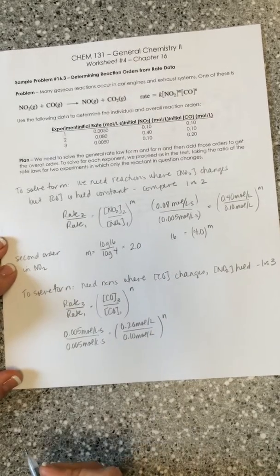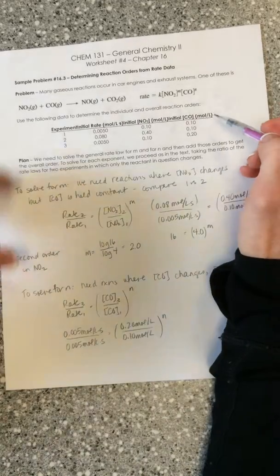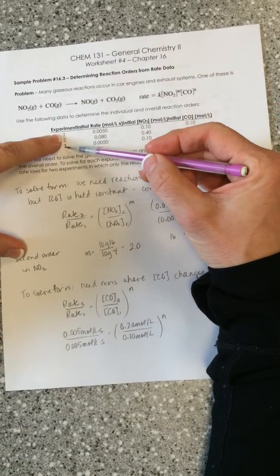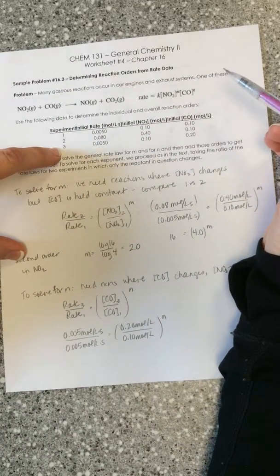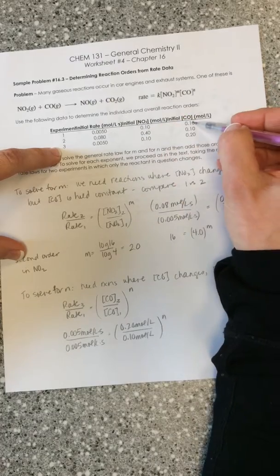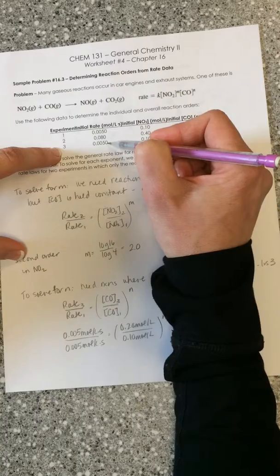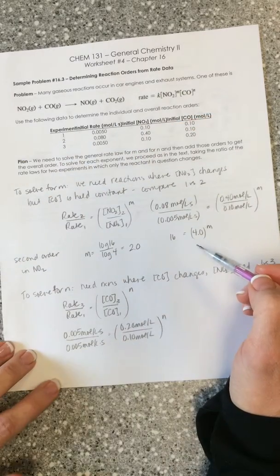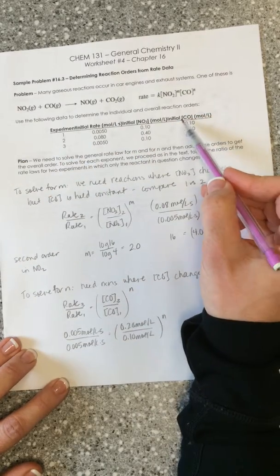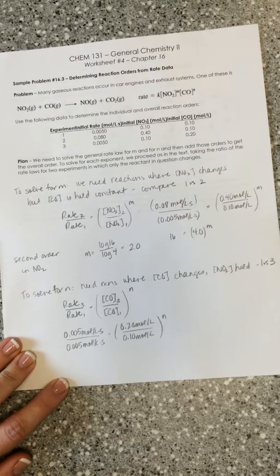And maybe you could actually see this just from the table. Comparing 1 to 3, we can see that we've doubled the concentration of CO, but it hasn't changed the rate. The only way that can happen is if the reaction is 0 order with respect to CO.